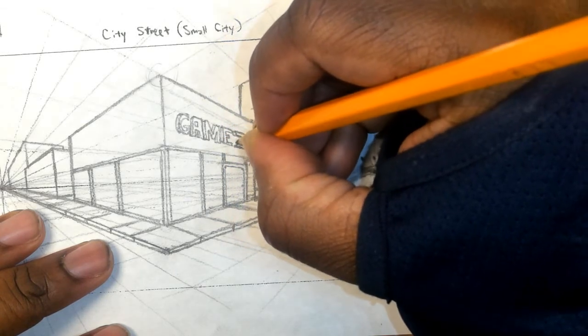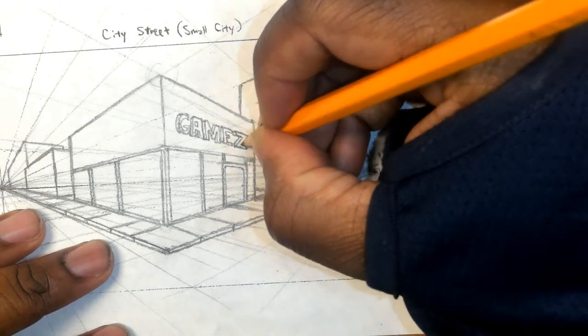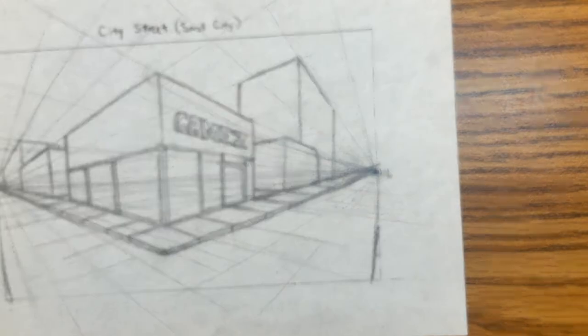Just a little bit of edge here to make it stick out from the building, like so.